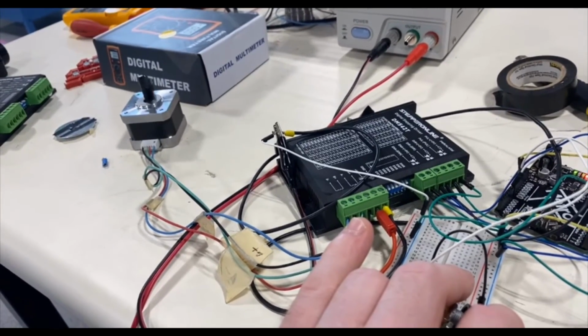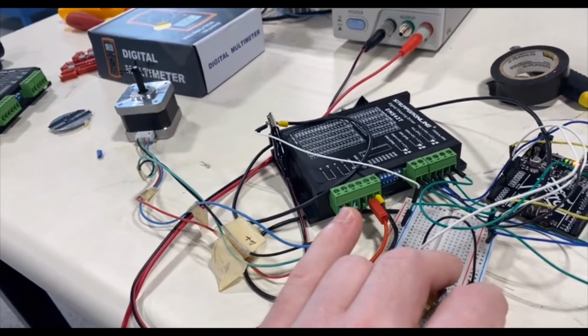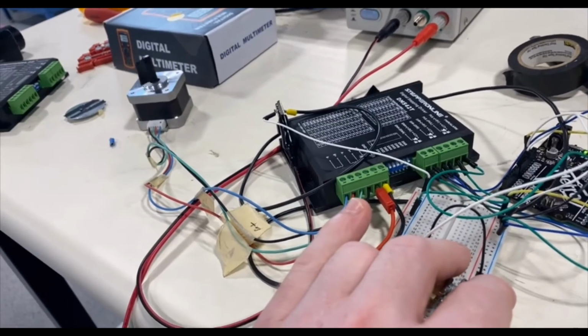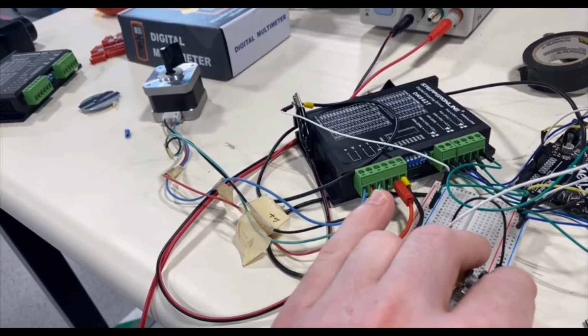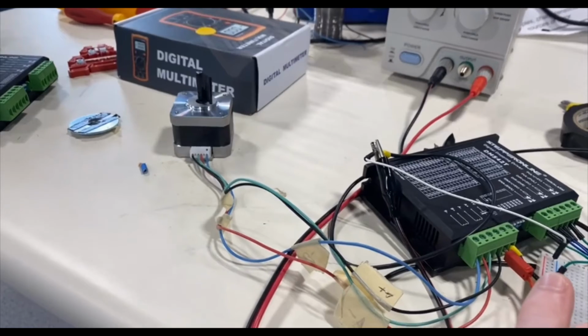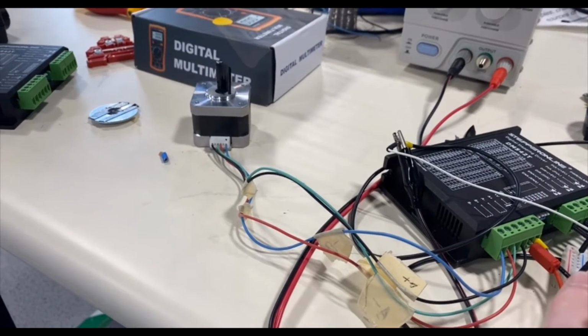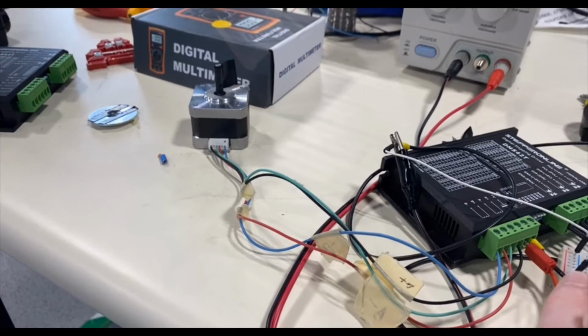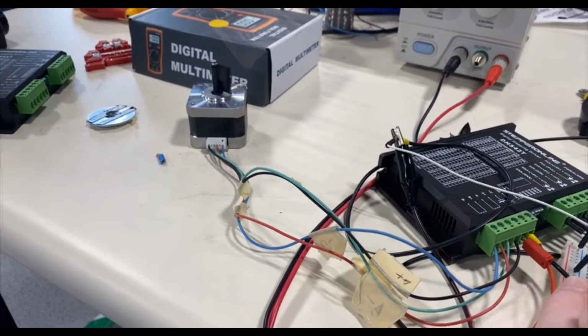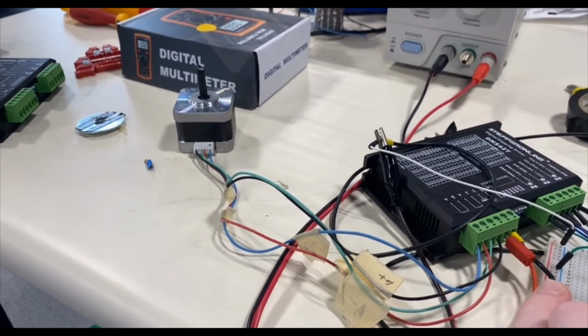We start spinning. We're up at full speed. We can easily adjust this depending on the analog reading of the potentiometer. Speed's changing, as we can visually see. We can go down to a very low speed or very high speed.